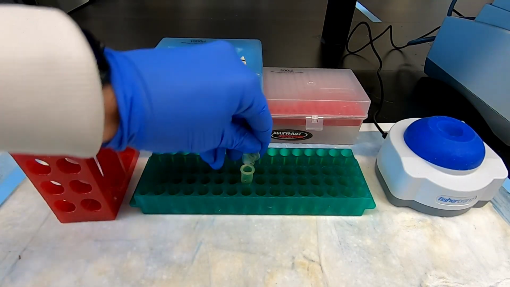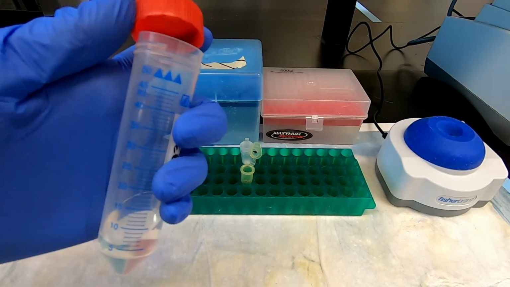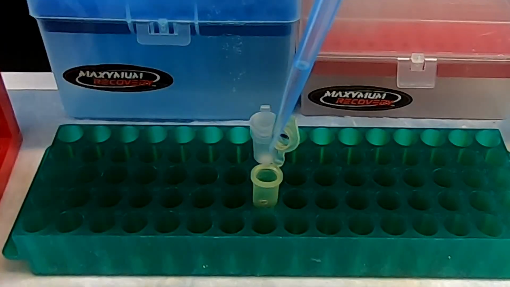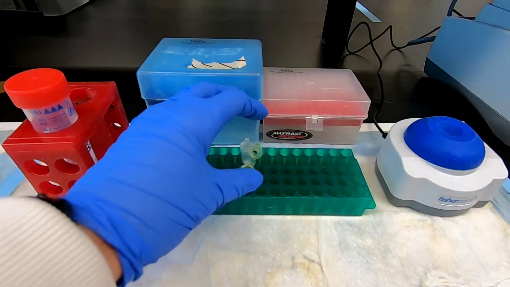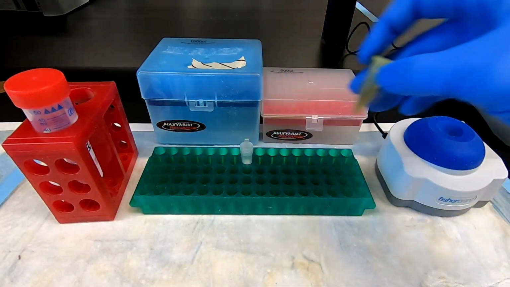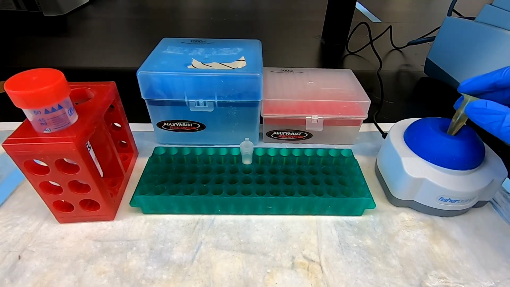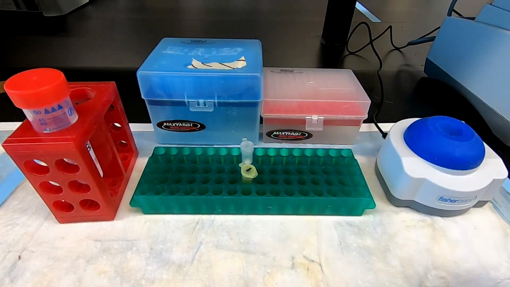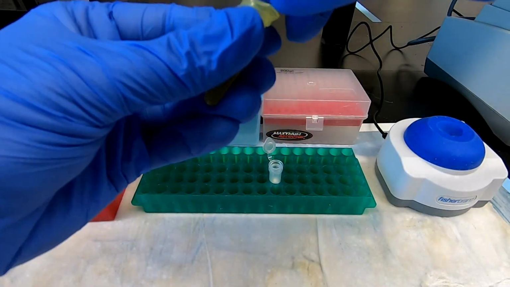Finally, add ethanol to the sample and mix by vortex. The sample is now ready to be loaded and purified on the column.